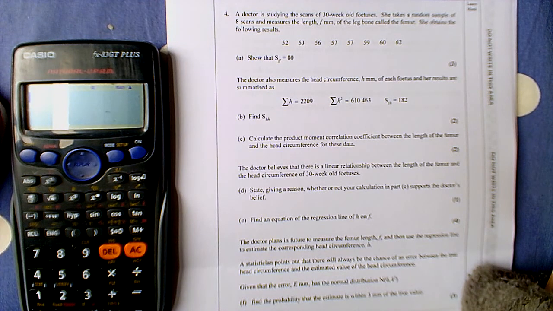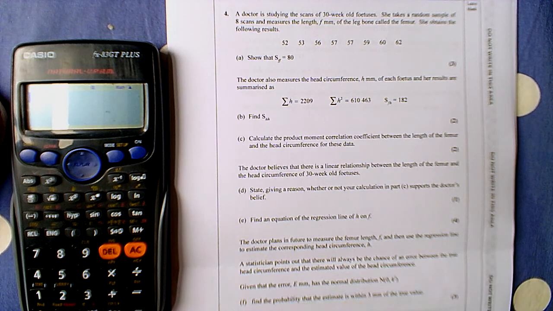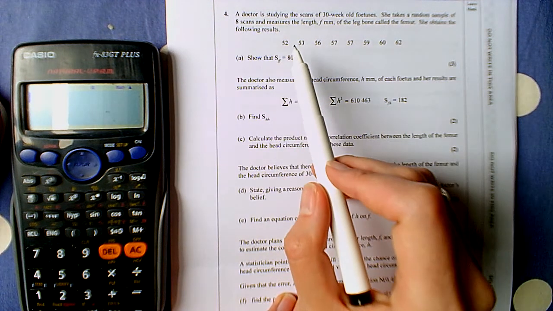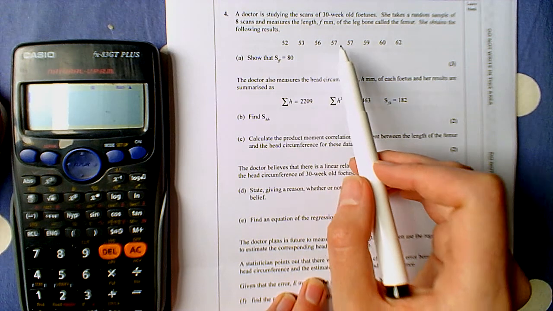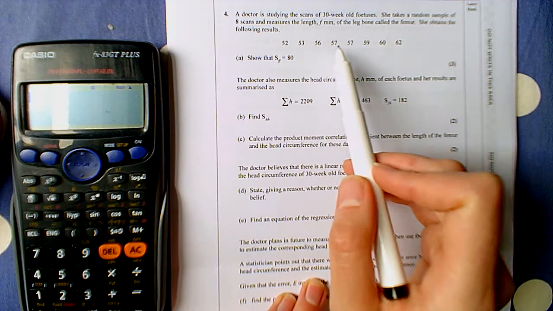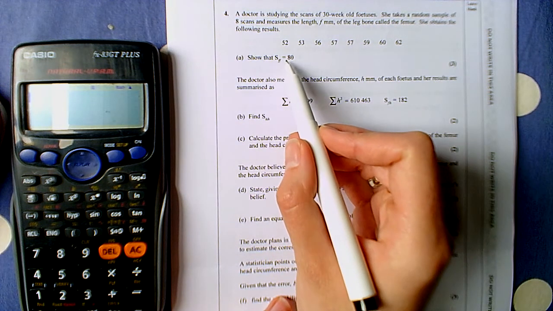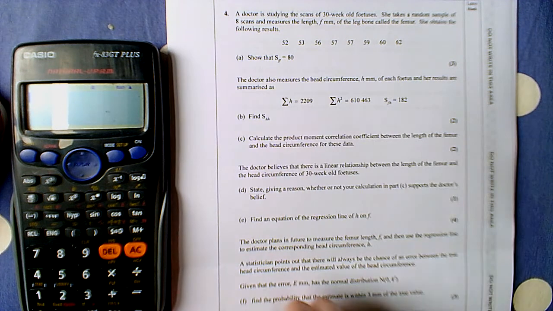Question 4. A doctor is studying the scans of 30-week-old fetuses. She takes a random sample of 8 scans and measures the length f, in millimeters, of the leg bone called the femur. She obtains the following results. Show that Sff equals 80.